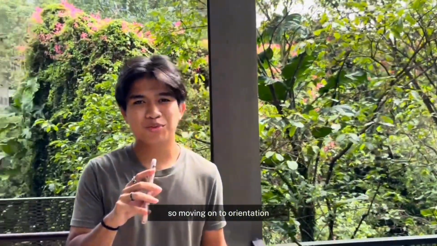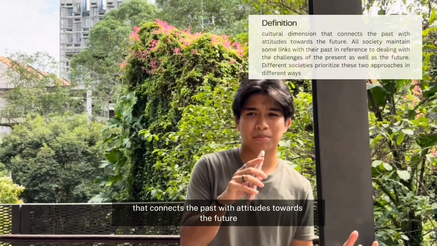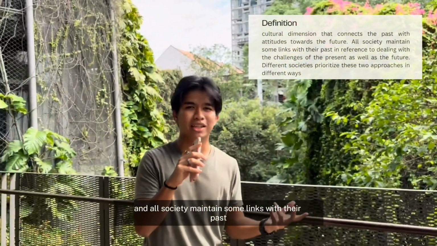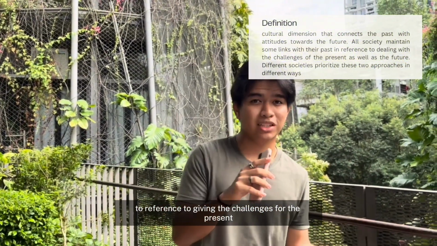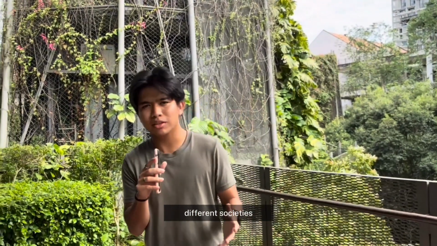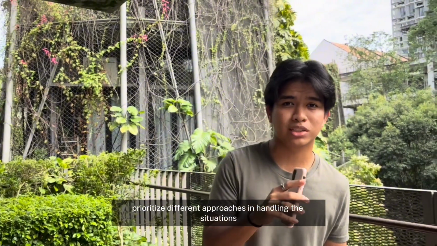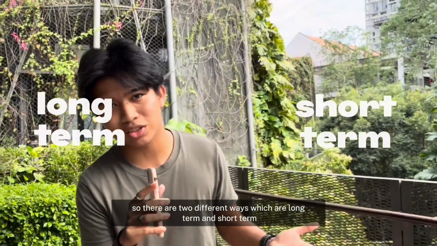So, moving on to orientation. It is a cultural dimension that connects the past with attitudes towards the future, and all society maintains some links with their past to reference to dealing with challenges for the present as well as the future. But of course, different societies prioritize different approaches in handling these situations. So there are two different ways, which are long-term and short-term.